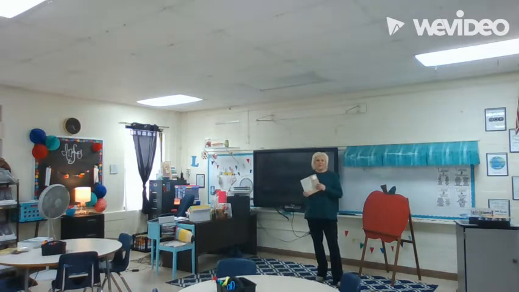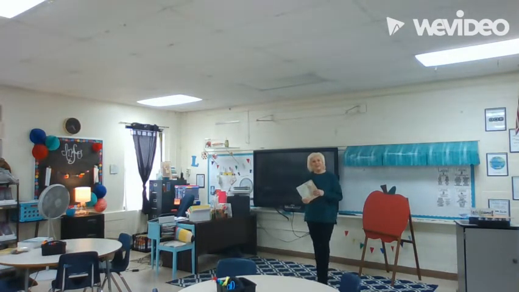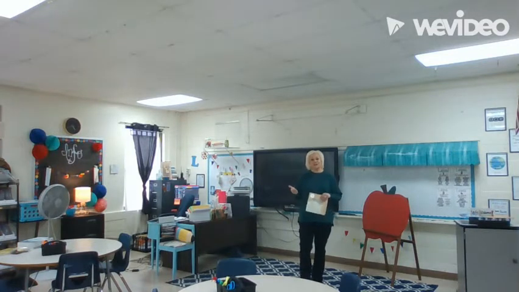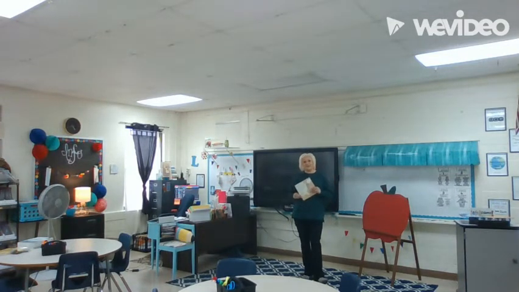The first component of balanced literacy that we're going to be talking about today are read alouds. Interactive read alouds are the opportunity for a teacher to plan exactly what ELA strategies, skills, or vocabulary she would like the students to glean from the text. This is the opportunity for the teacher to model for the students what a competent reader sounds like.